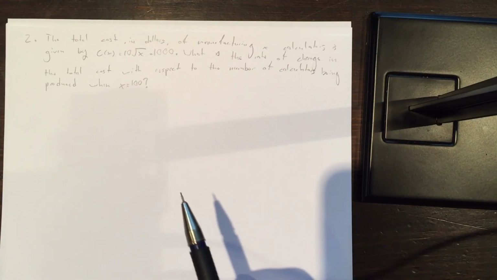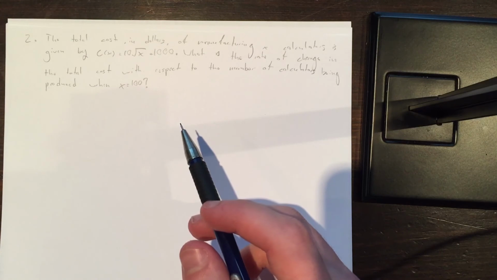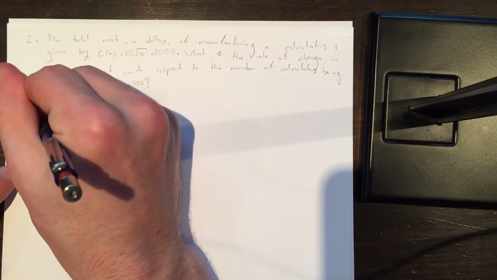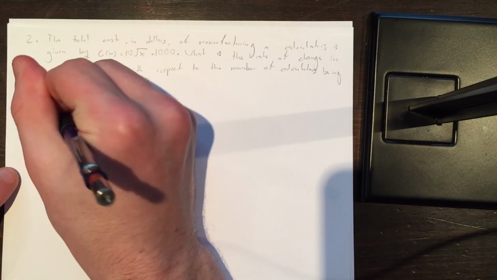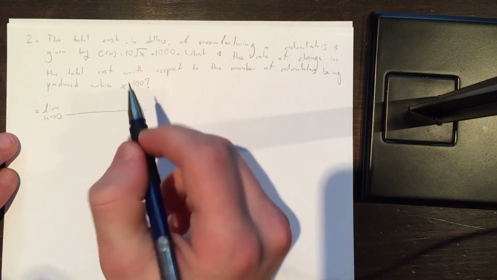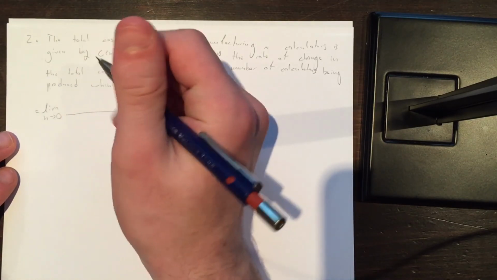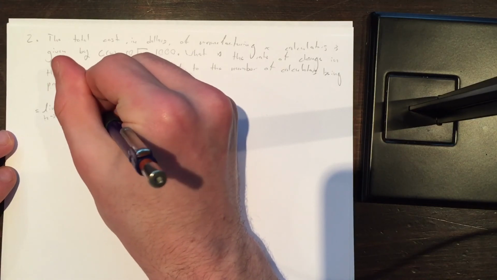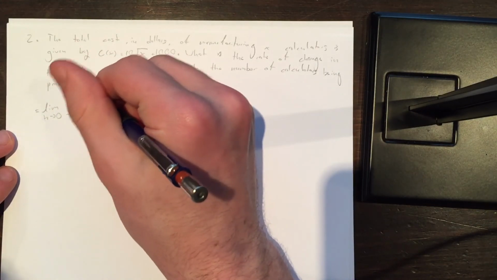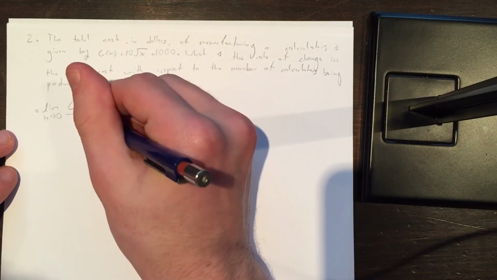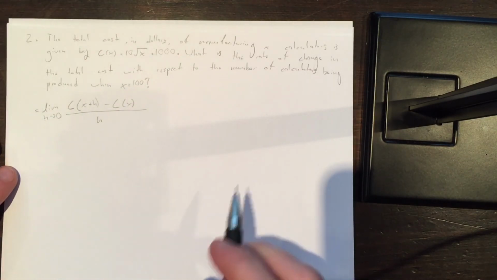So we're going to solve for the limit or derivative algebraically again. So we'll start by writing the limit equation as h approaches 0. That's going to be c this time, x plus h, minus c of the original function, over h.